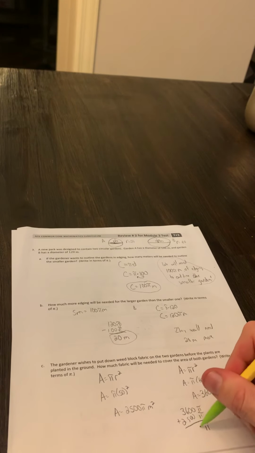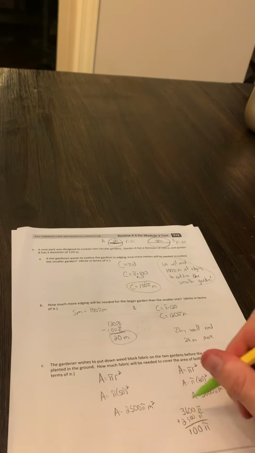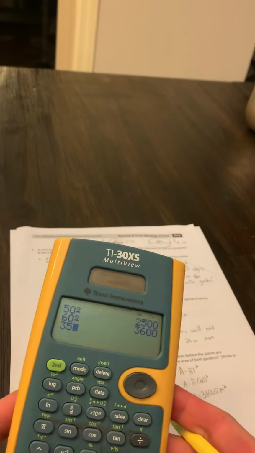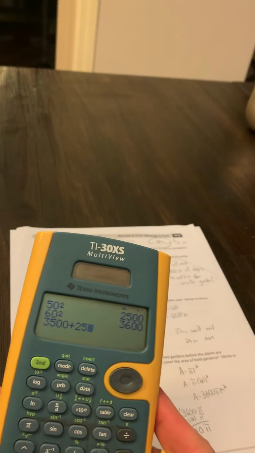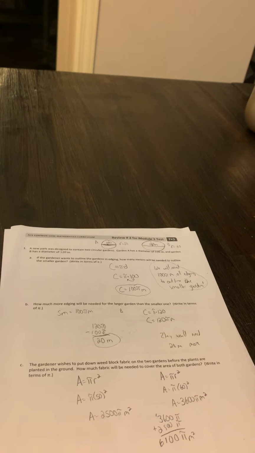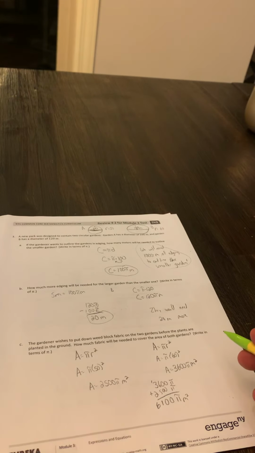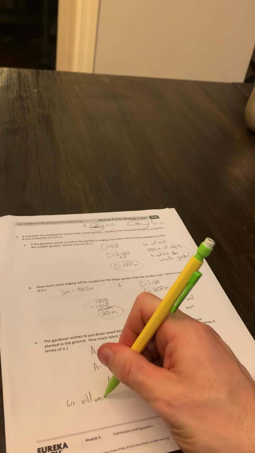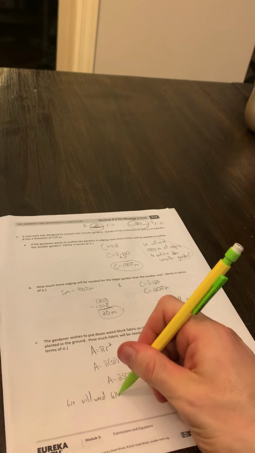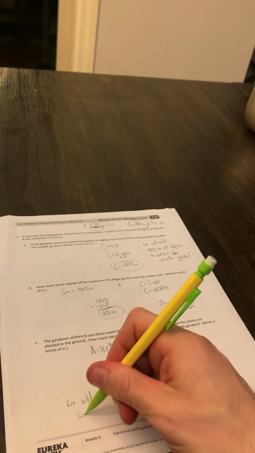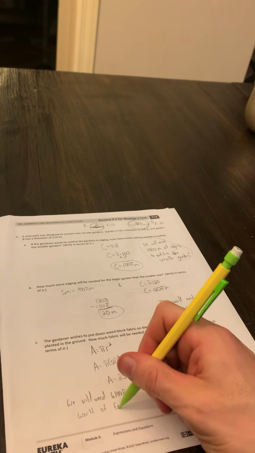Pi stays, 0, 0, 1, bring the 1, 6,100. I'm gonna double check because you will have your calculators. It would help if I put in the correct numbers. 3,600 plus 2,500 leaves me with 6,100 pi meters squared. Well, still need to write the answer. So how much fabric will be needed? We will need 6,100 pi meters squared worth of fabric.